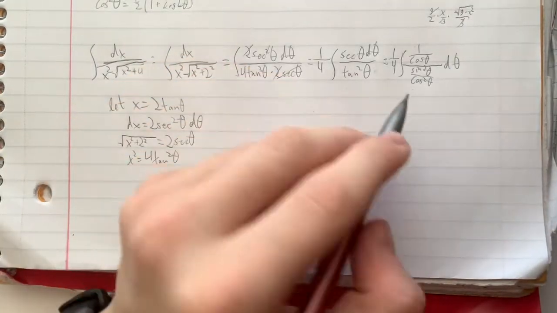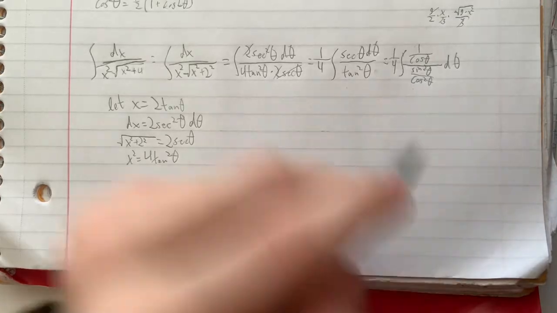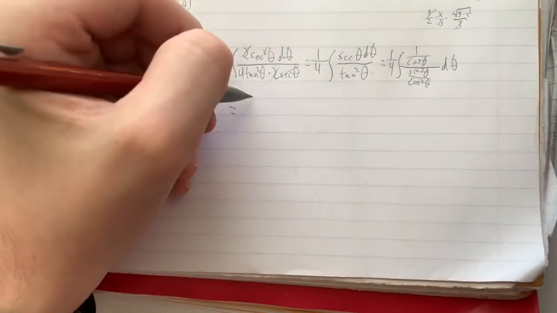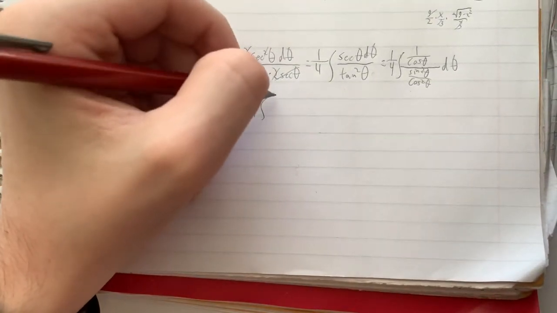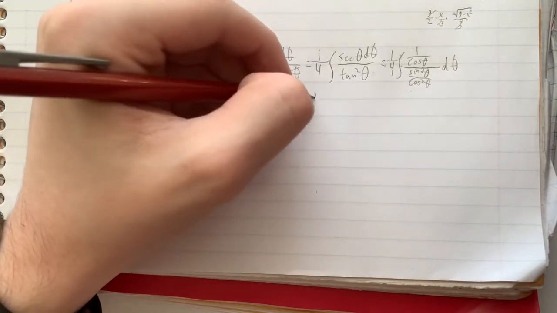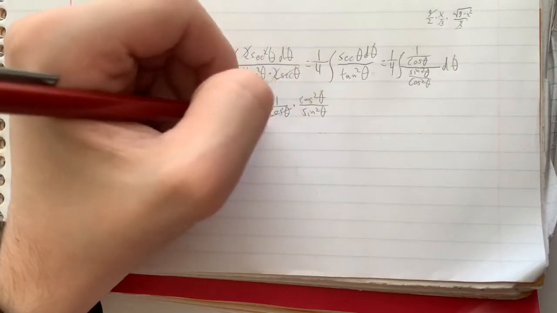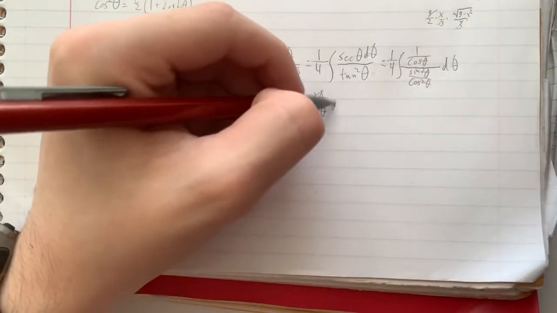So now if we multiply this top fraction by the reciprocal of this bottom one, we'll get 1/4 times the integral of 1 over cosine of theta times cosine squared of theta over sine squared of theta. So this cosine will cancel with a factor of cosine here. We still have a d theta.